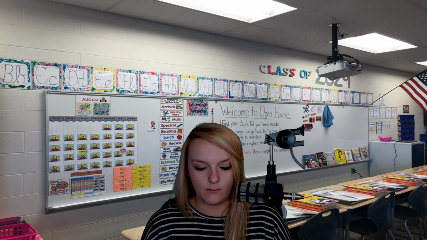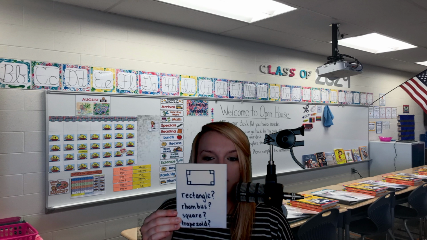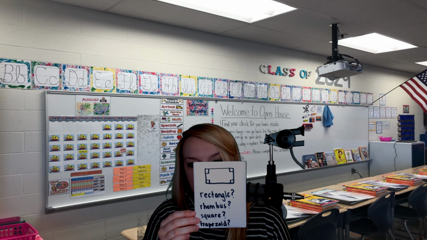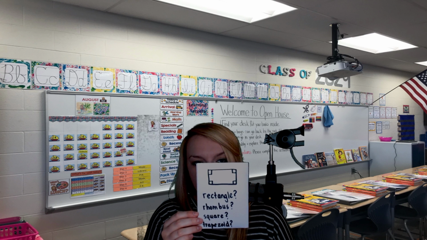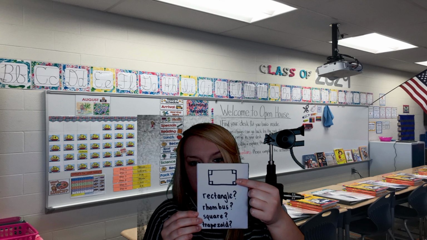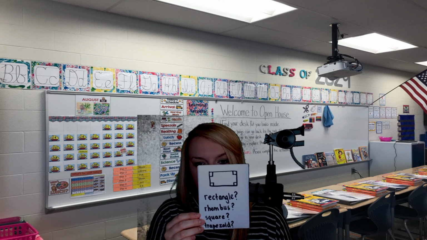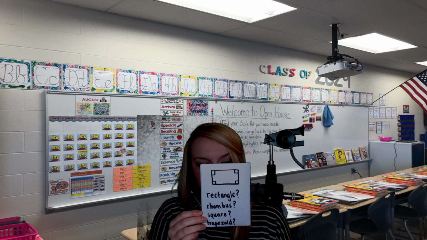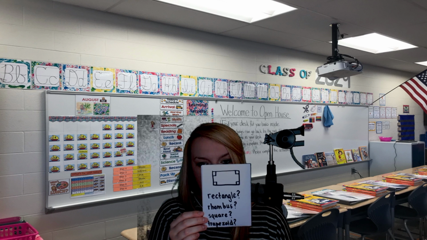We're going to start with one that's pretty easy for you to draw. Don't worry about the words yet. Just draw this shape. Draw this shape on your paper. Make it look just like mine.